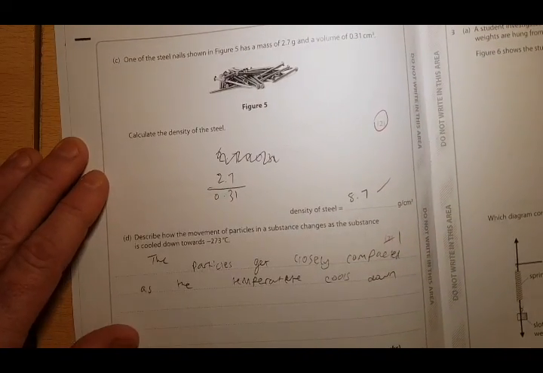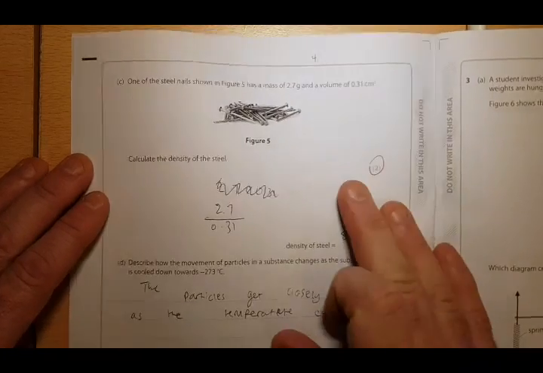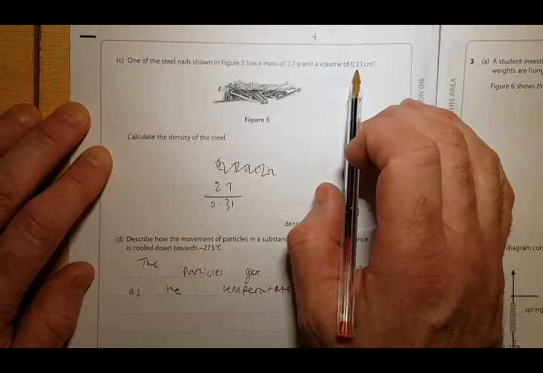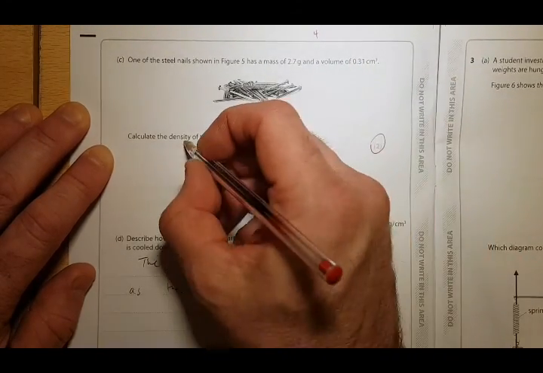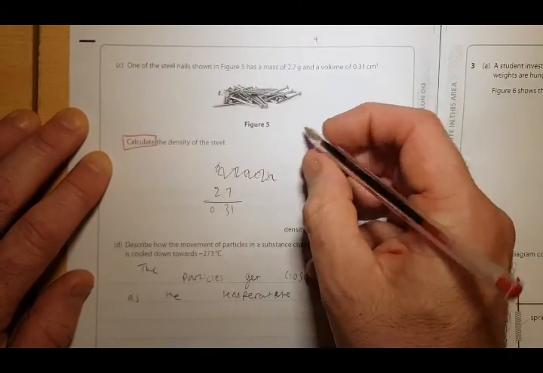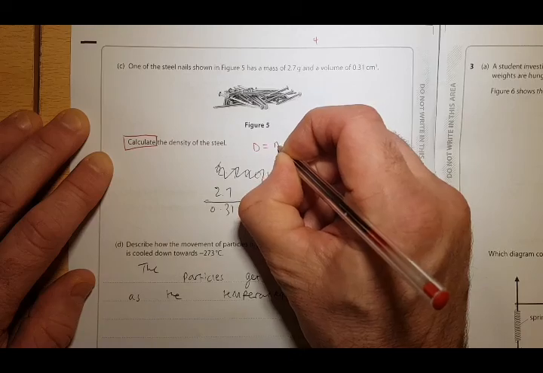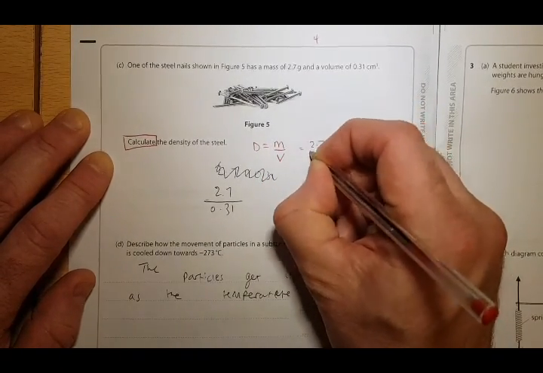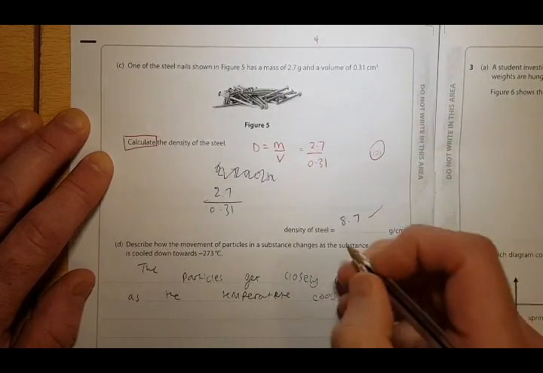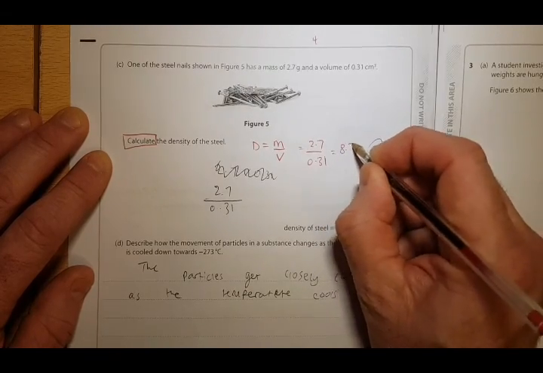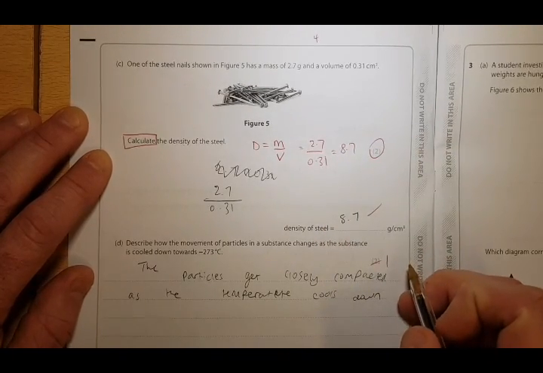Part C. Okay, one of the cylinders has a mass of 2.7 grams and a volume of 0.31 centimeter cubed. Calculate the density. Now unfortunately we haven't had a chance to go through this equation yet, but density equals mass divided by volume. So it's just 2.7 divided by 0.31. Okay, and correctly identified here, 8.7 grams per centimeter cubed.